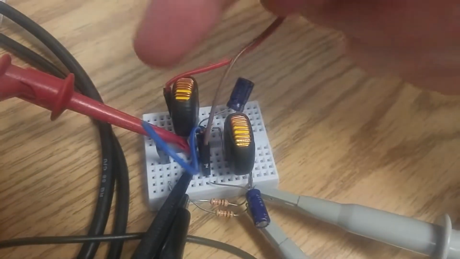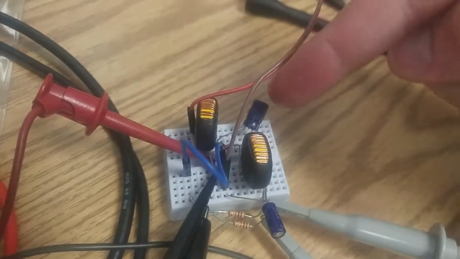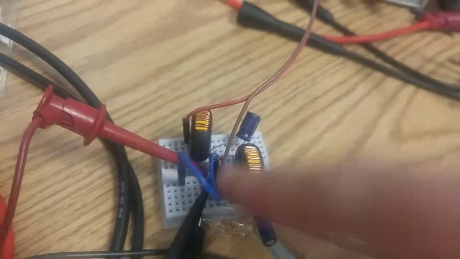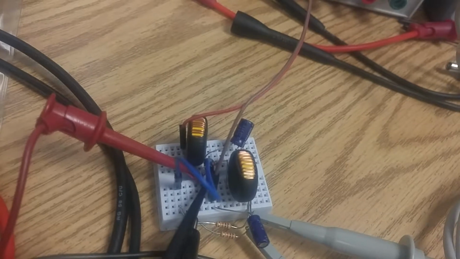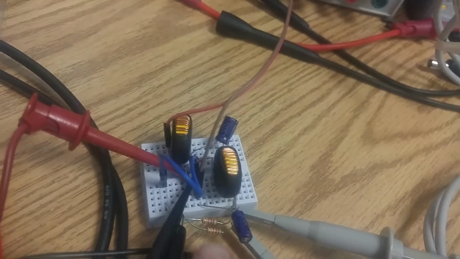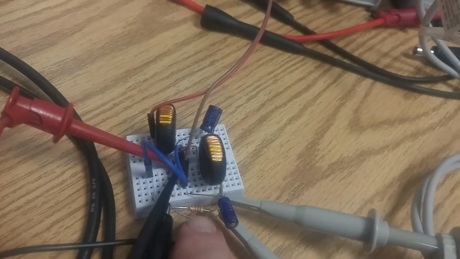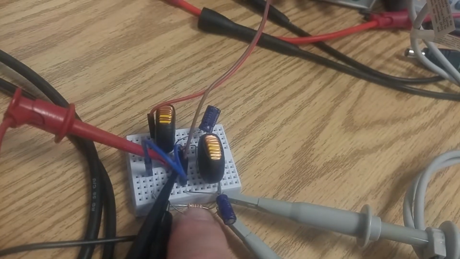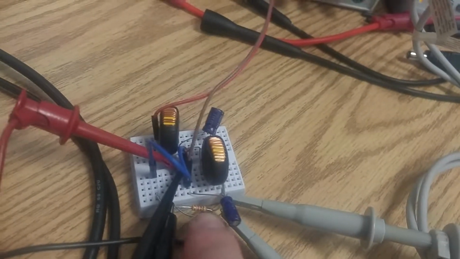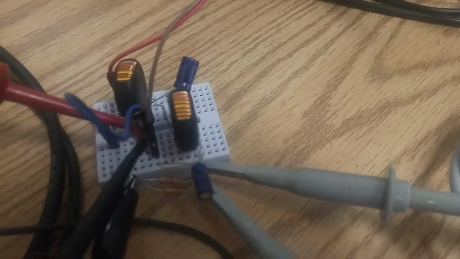So on, we have our flying capacitor and inductor 1, inductor 2. Here's the diode, teeny little one in there. Output capacitor and 500 ohm load, which is 30 milliamps at 15 volts. So that's great.